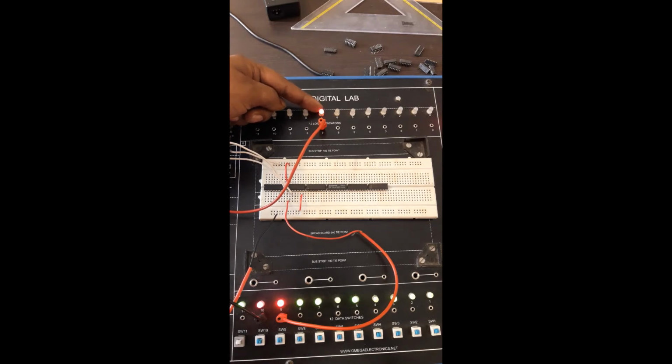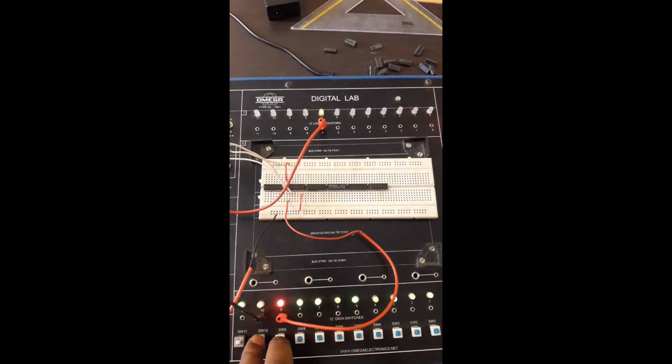Now you can see that when it is 1 1 at the input terminal, the output is high. That means this IC is working properly. You can easily observe by varying these input knobs. So this is the AND gate.